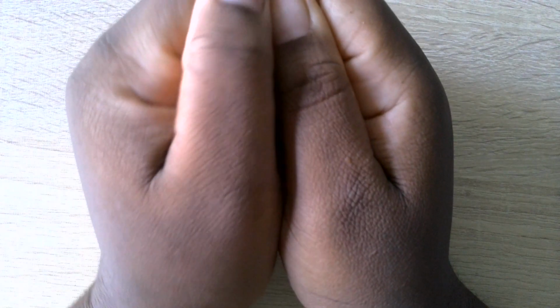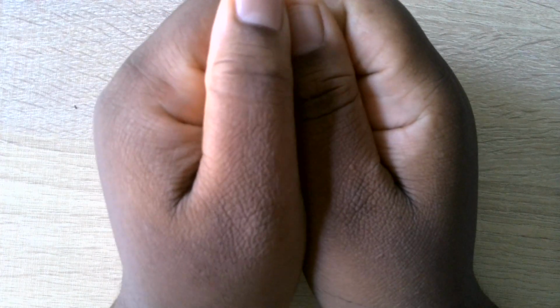I'm going to start with my rock fist. Okay, put my hands together. Weathering is breaking down. Erosion is moving away. Do it with me. Make your rock fist. Okay. Weathering is breaking down. Erosion is moving away.